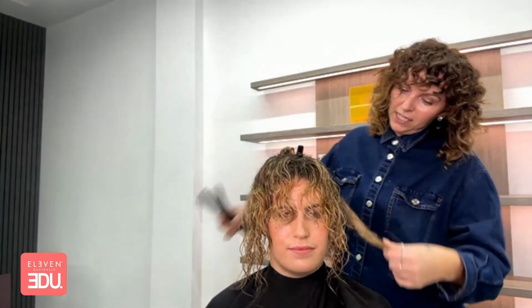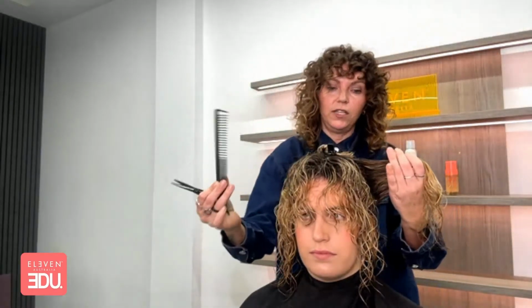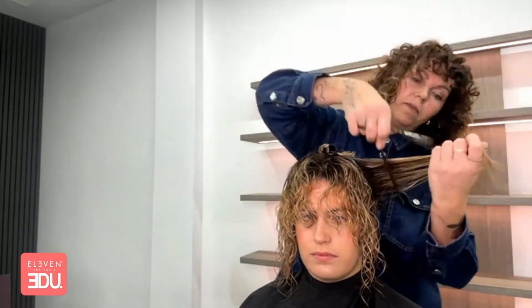Same on this side here. This again is when I say a loose curl. You can see where it's quite loose on the hair. I'm going to pull it out, again very, very gently, using the wide tooth part of my comb. Pull it straight out.